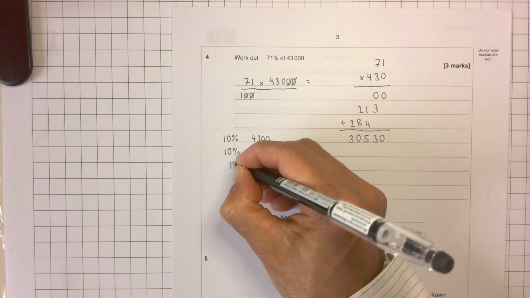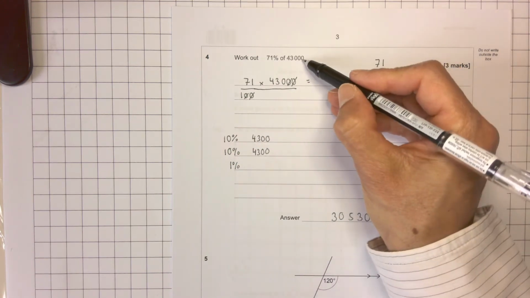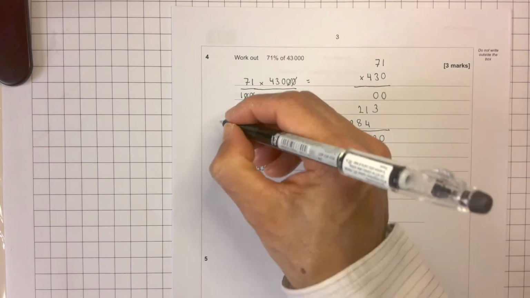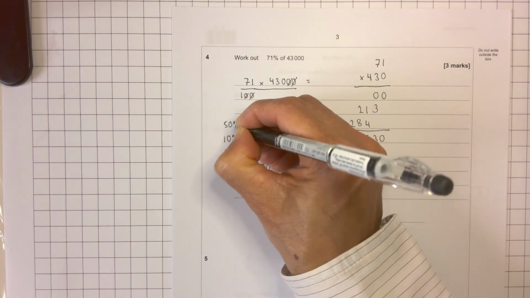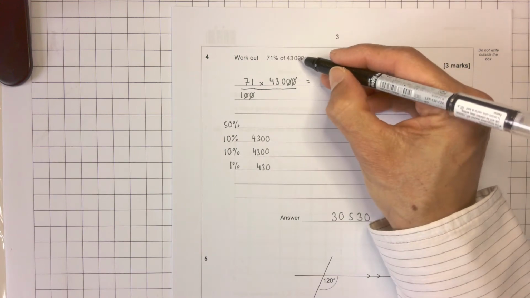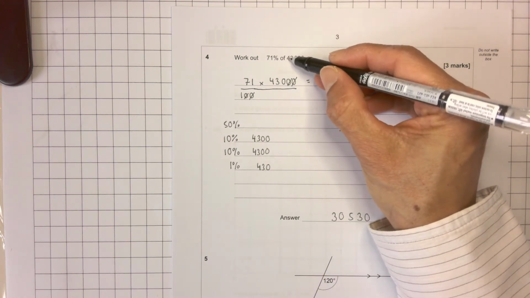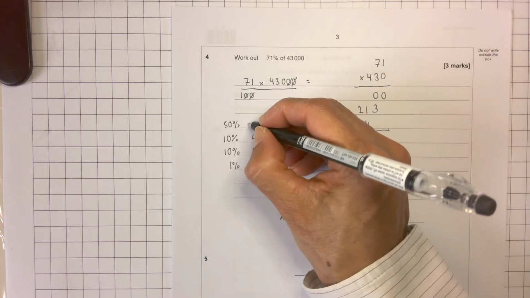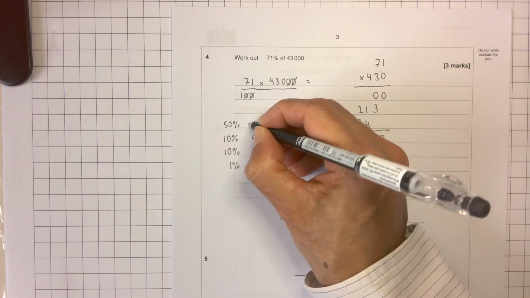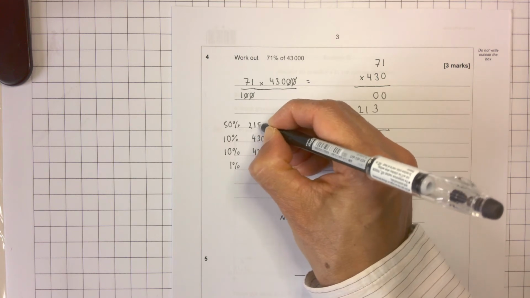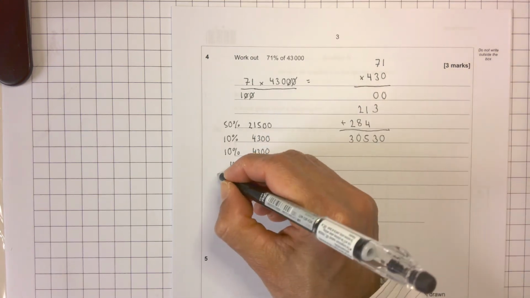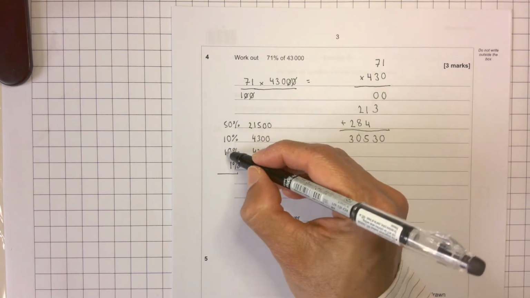We need 1%, and 1% is divided by 100, so divide by 10, so we end up with 430, and then we need 50%, and that's going to be half. So if I halve that, I'm going to get 2, half of 4 is 2, and half of 30 is 15, so I'm going to get there 2, 15, 0, 0.